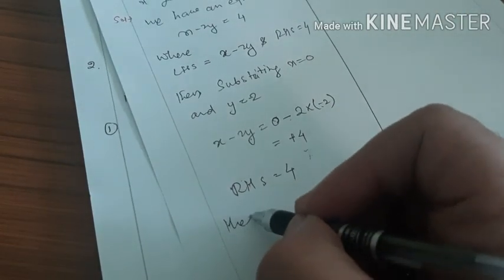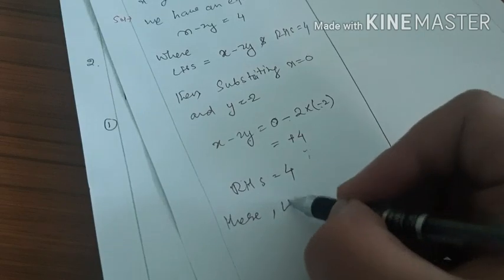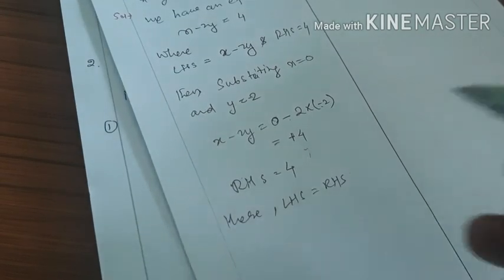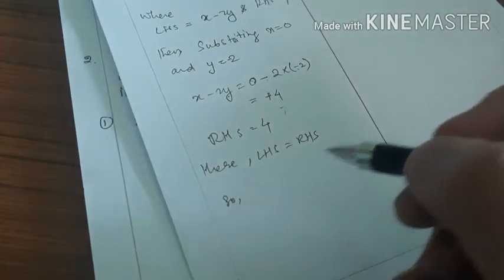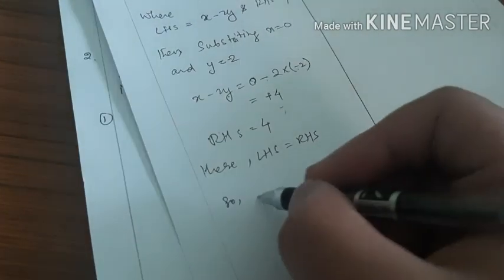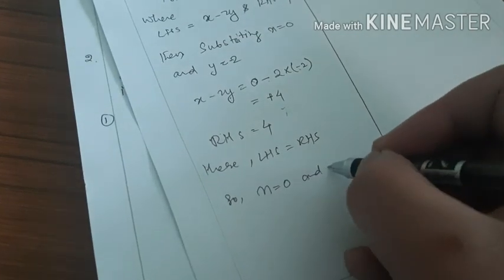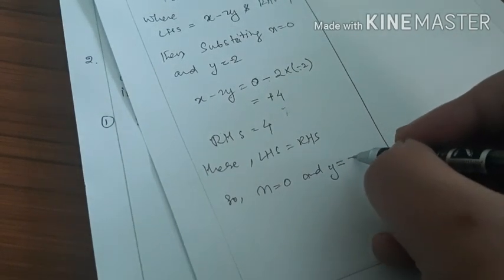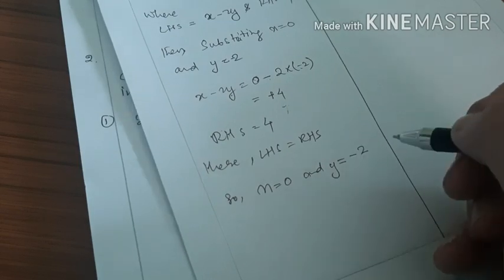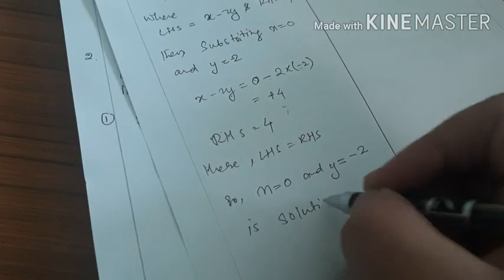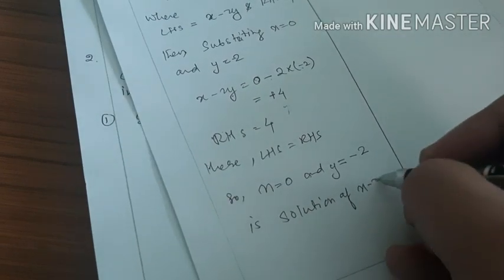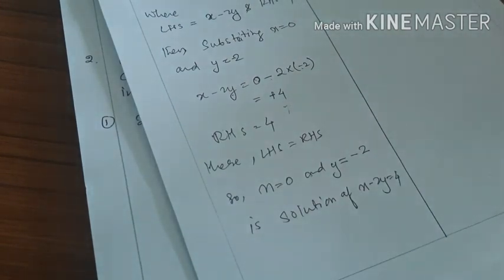So here the left hand side is equal to the right hand side. So what we can write is x equals 0 and y equals minus 2 is a solution of x minus 2y equals 4. Okay, so this way we can do it. Similarly, here we'll have one more example.